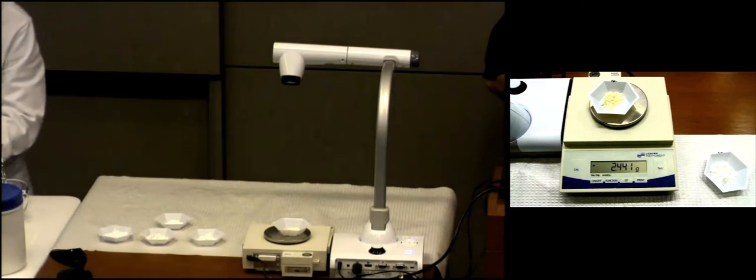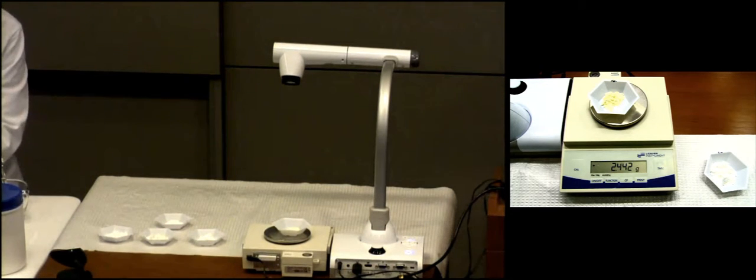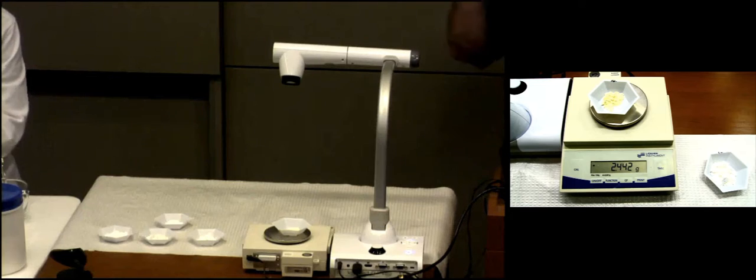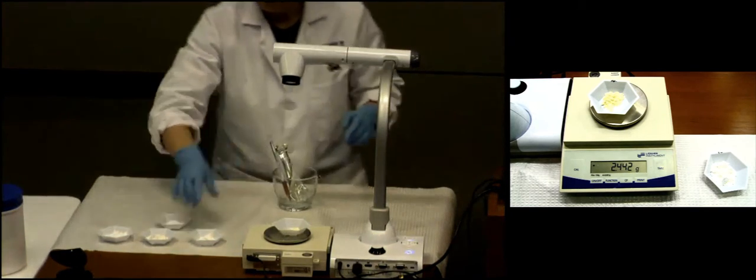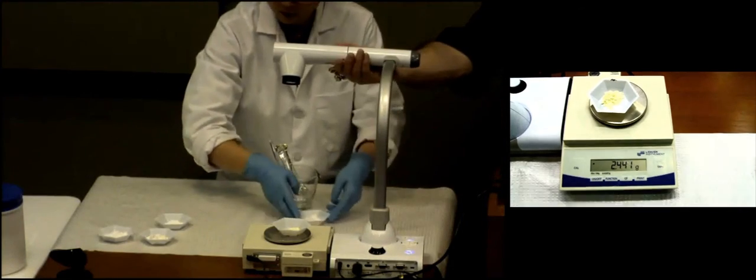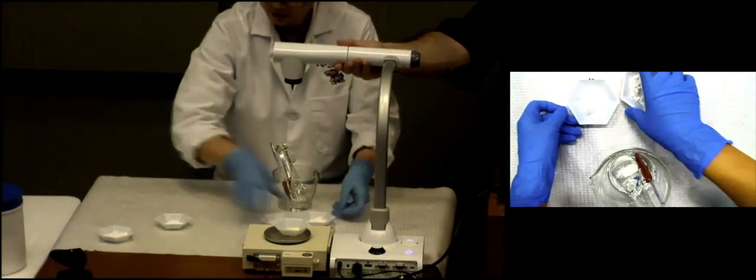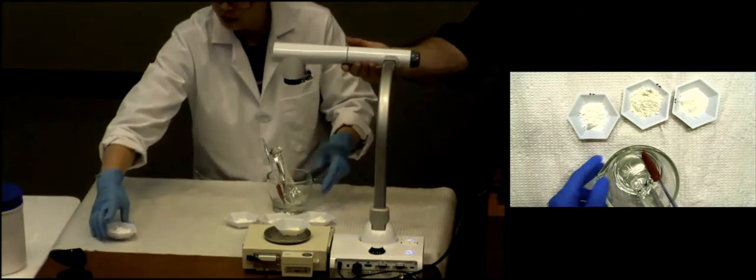All right, nice adding. 2.411. I'm sorry, 2.442. 2.442. Good. Okay, so we have 5 bulk powders. All right, and then we're gonna do something called a geometric dilution.